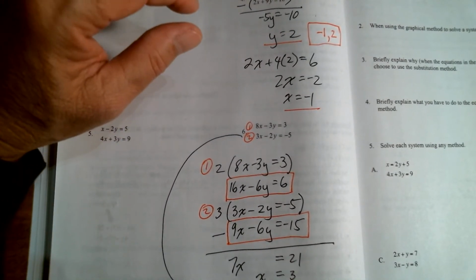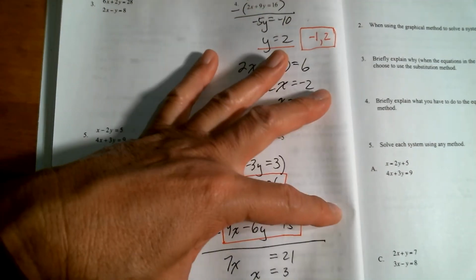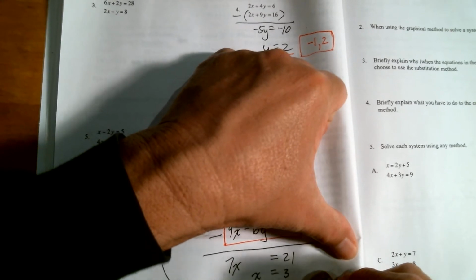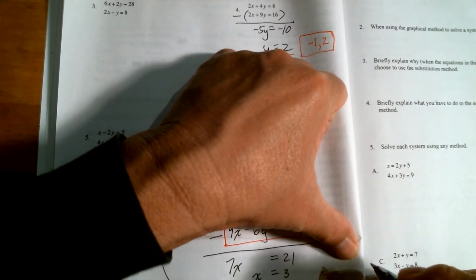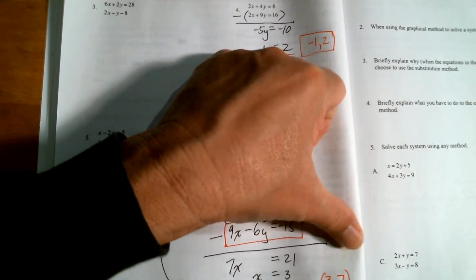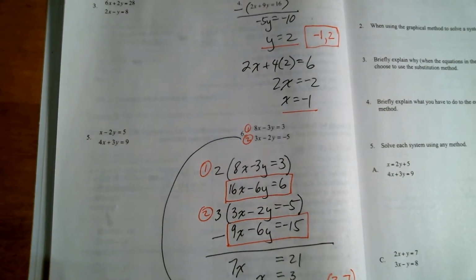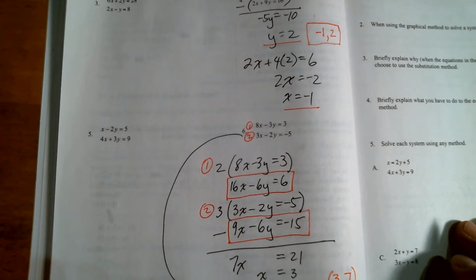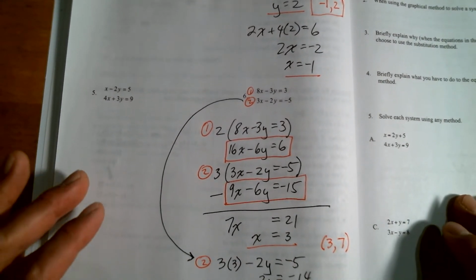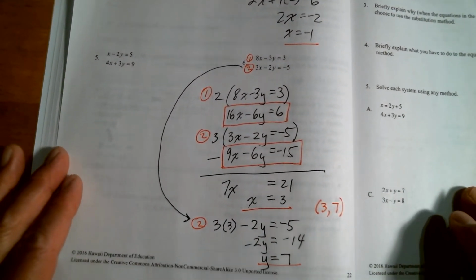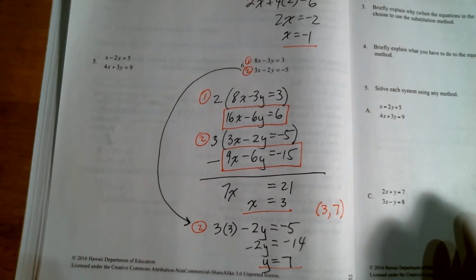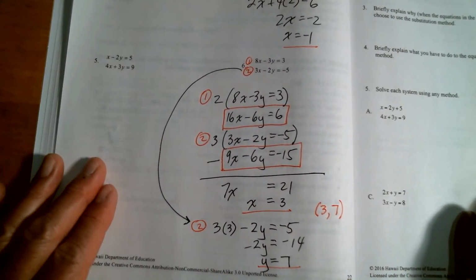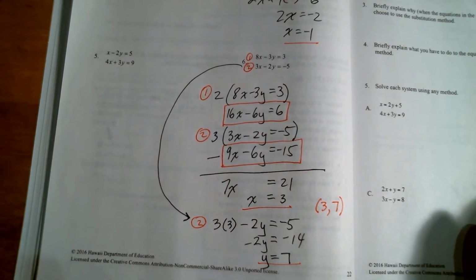So the solution to your system is going to be the coordinate 3, 7. If I didn't make any silly addition or subtraction errors, this is going to be the answer. The main thing is I want you to understand why we do what we do. And I hope you got it.